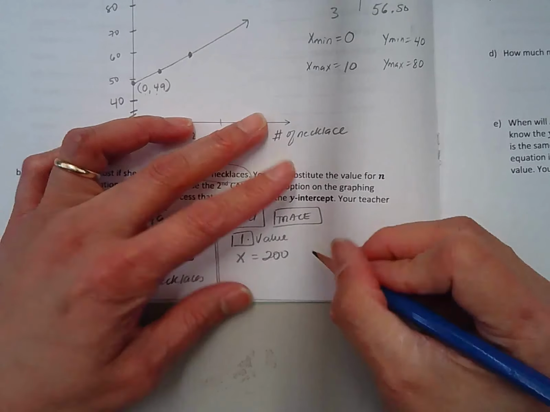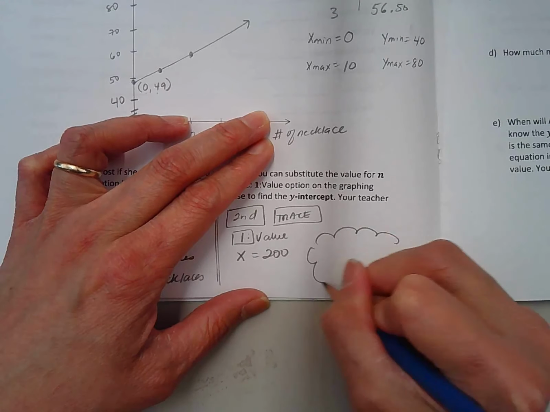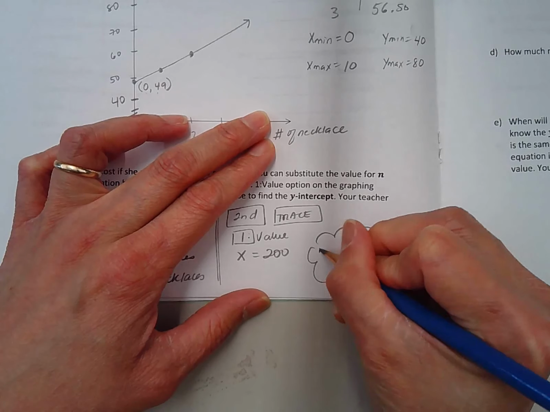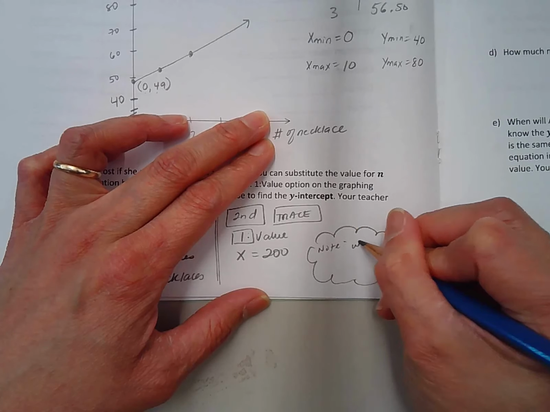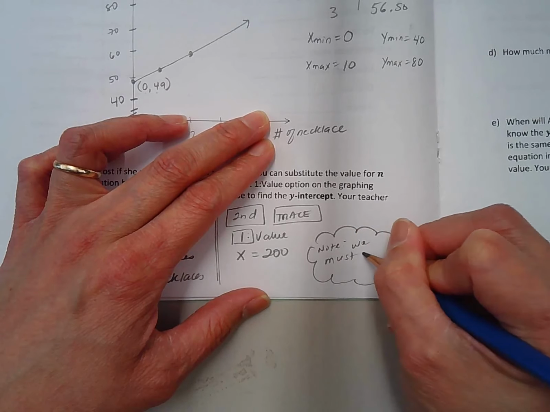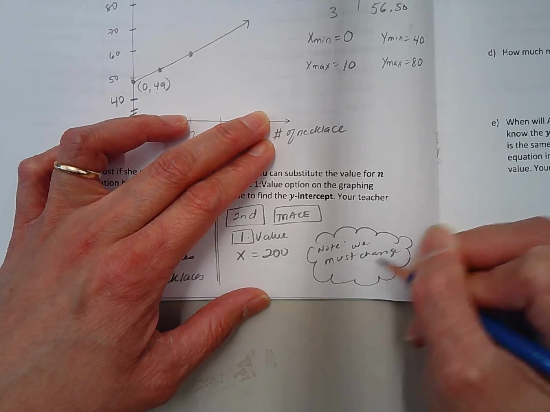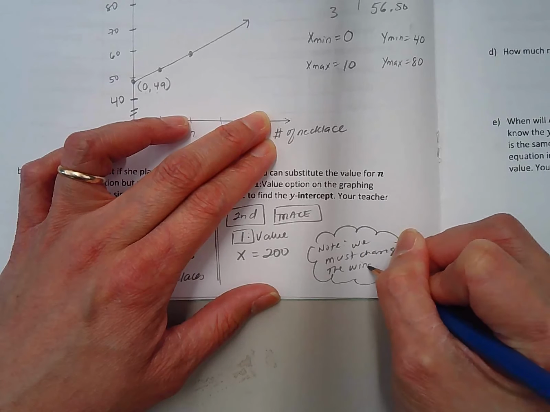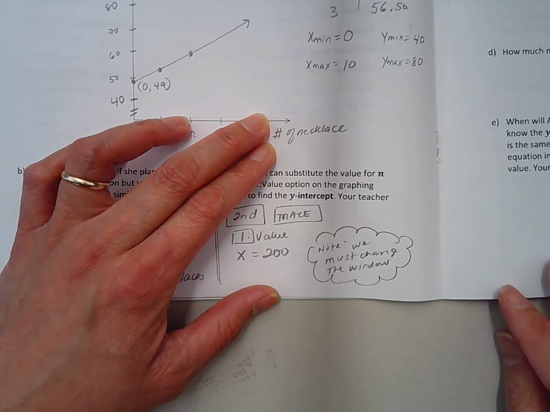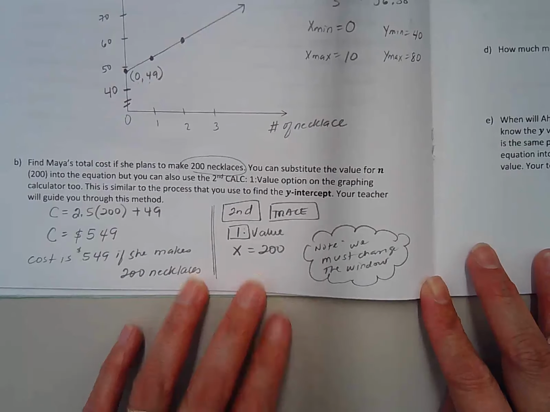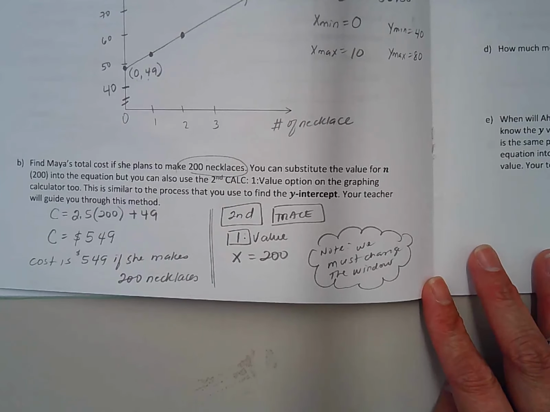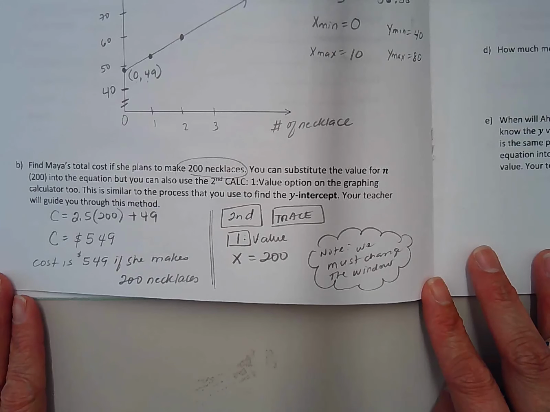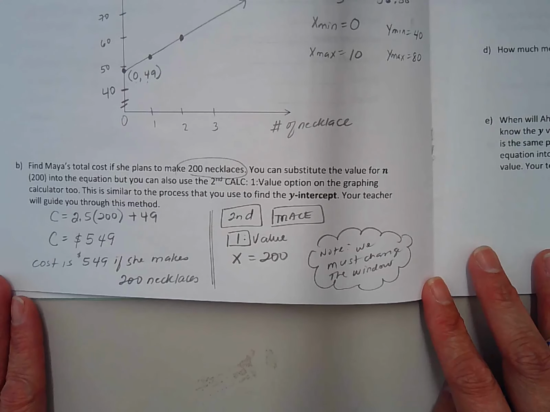And then you're going to enter x equals 200. But I'll just put over here, for the sake of the people who are not here, note: we must change the window on our calculator. How do you like that? Is that okay?